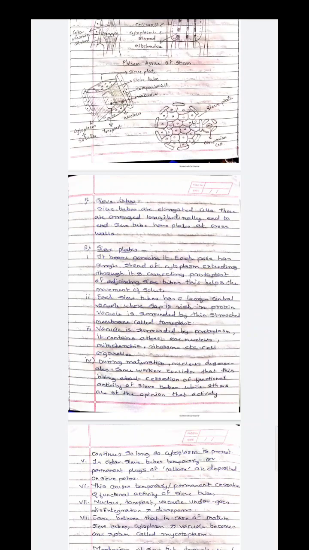In older sieve tubes, temporary and permanent plugs of callose are deposited on the sieve plates. So the old sieve tubes can make plugs of callose, plugs for the opening or closing of the sieve tubes.